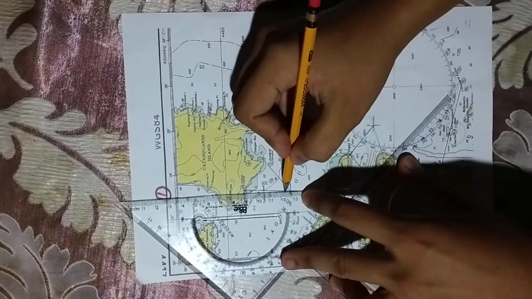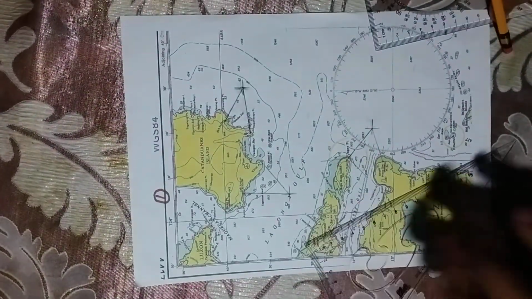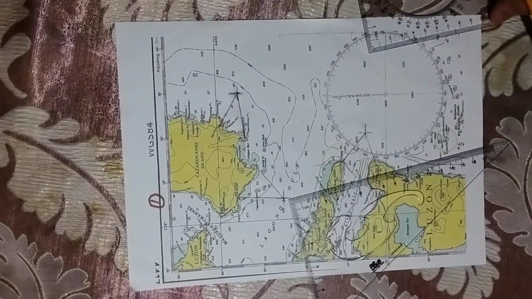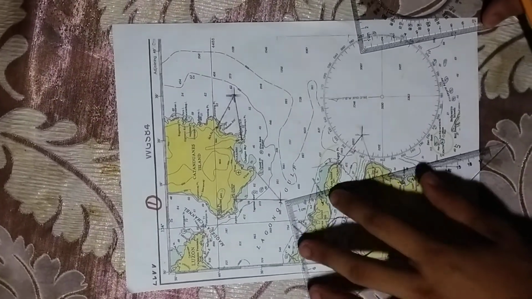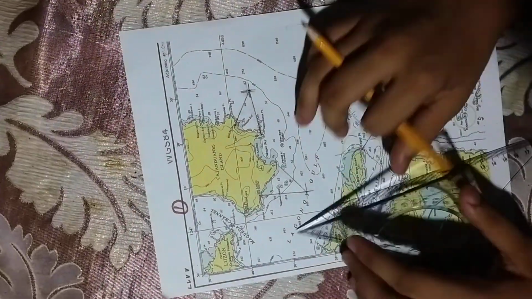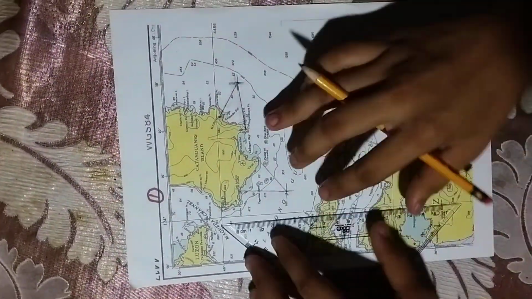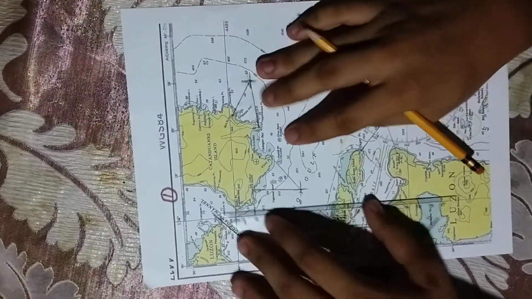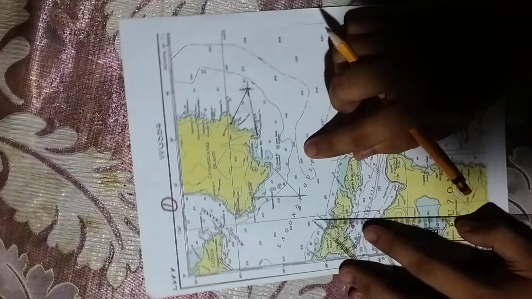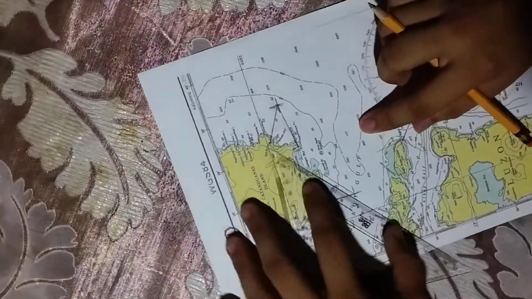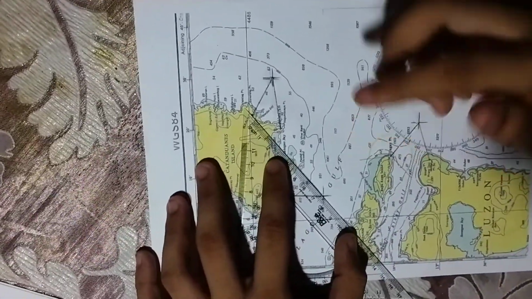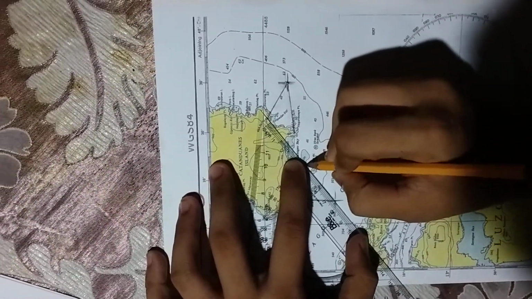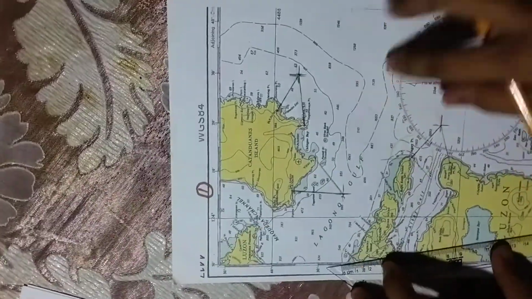So my second line is here, and then in the performance criteria, you need to put a line to San Andres Lighthouse to the ship's position. The San Andres lighthouse is here. Then you need to put a line. And the second point is at Virac point to the ship's position. So the Virac point is here. Then you need to put a line there.